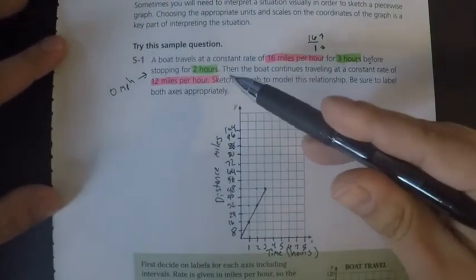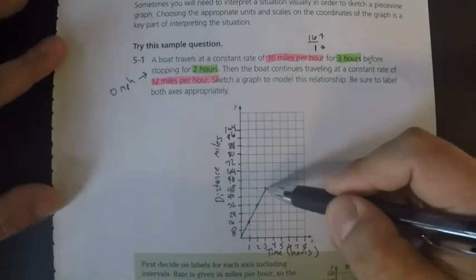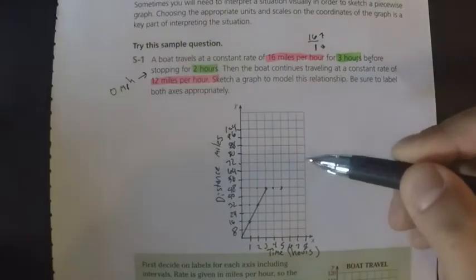Then for the next 2 hours, they stopped. If they stopped, they didn't travel anywhere. So we continue here. Here's 1 hour stopped, 2 hours stopped. So we can draw our line.